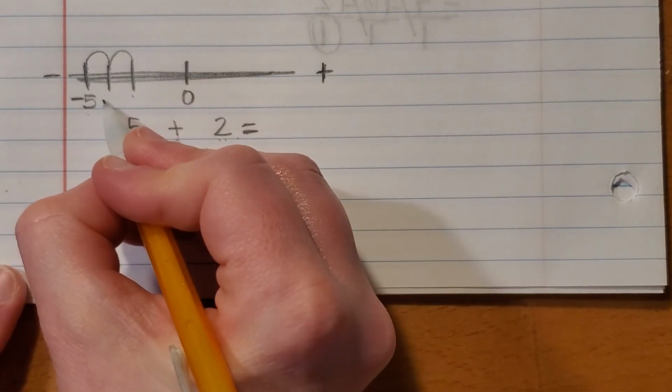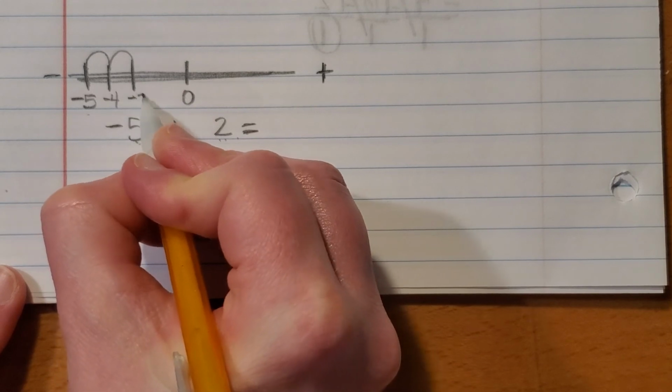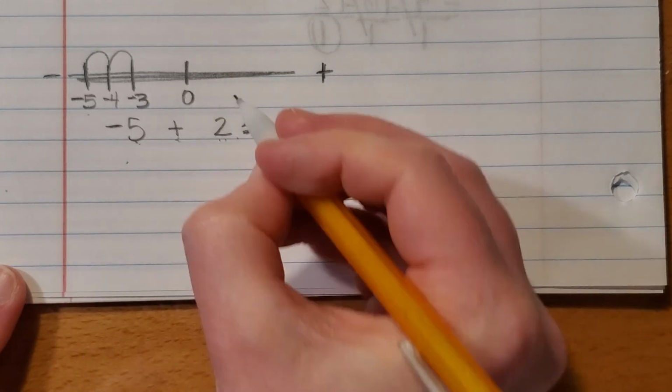If this is -5, this spot right here would be -4. This one would be -3. So my answer is -3.